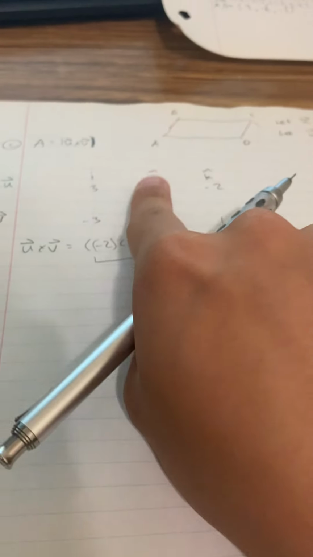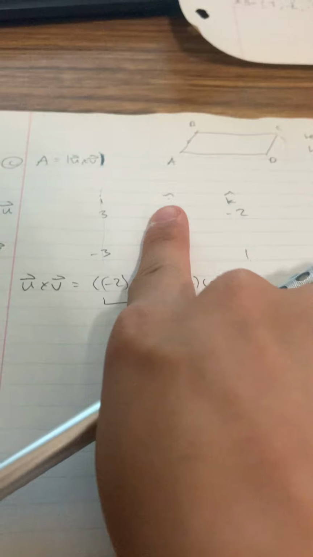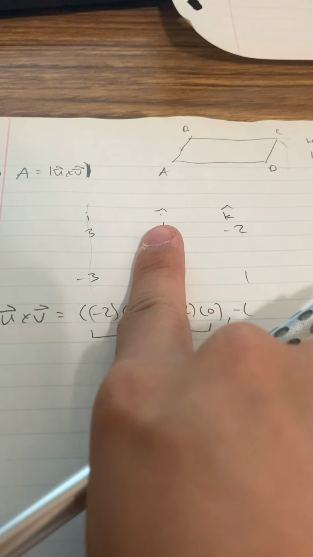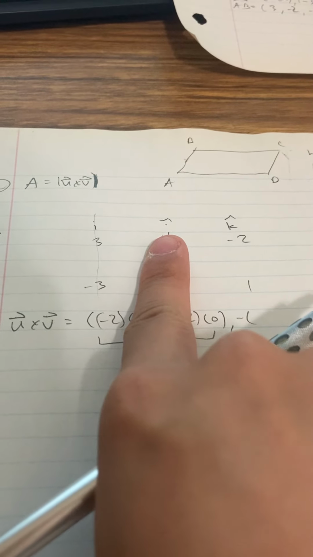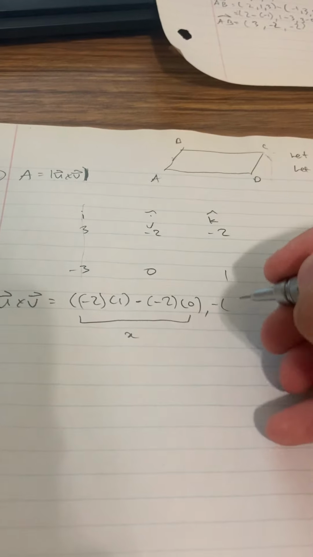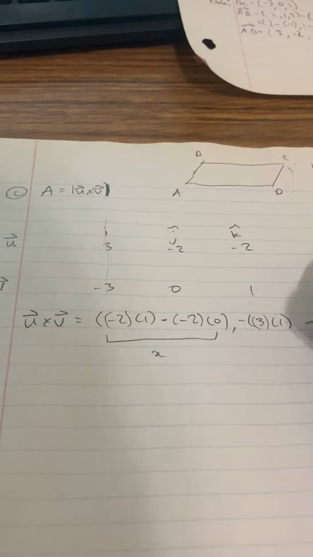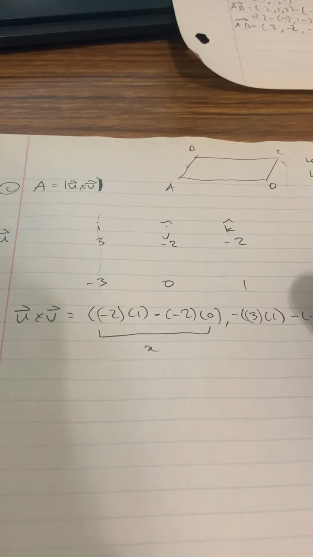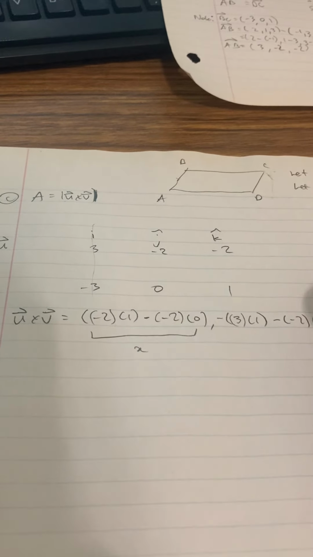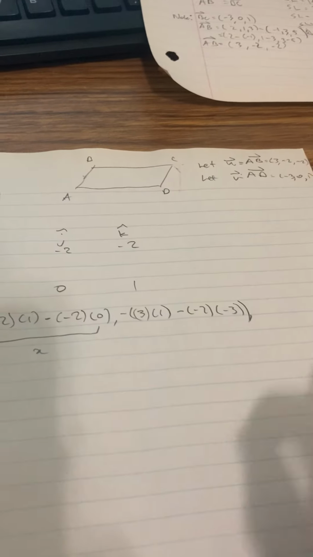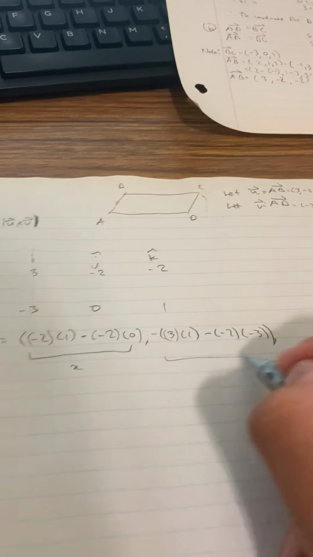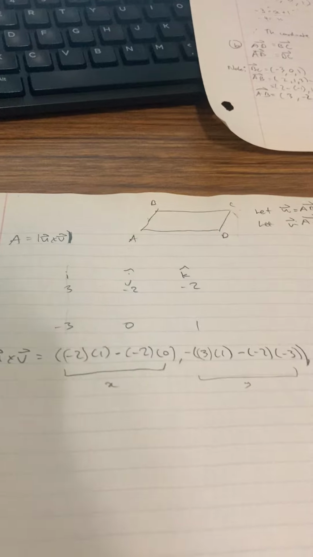The y coordinate is always negative. To do the middle one, or the y coordinate, you have to cover up the middle one. So you do 3 times 1 minus -2 times -3. And that's your y coordinate. And your z coordinate is similar.